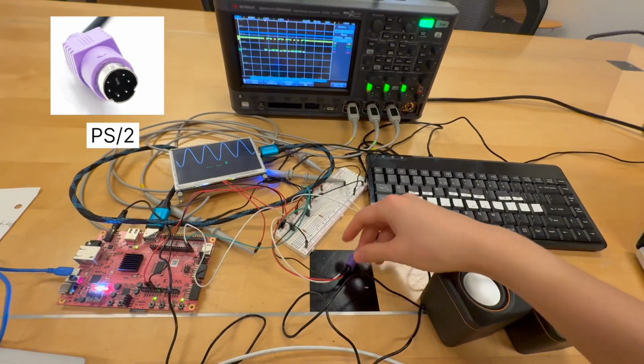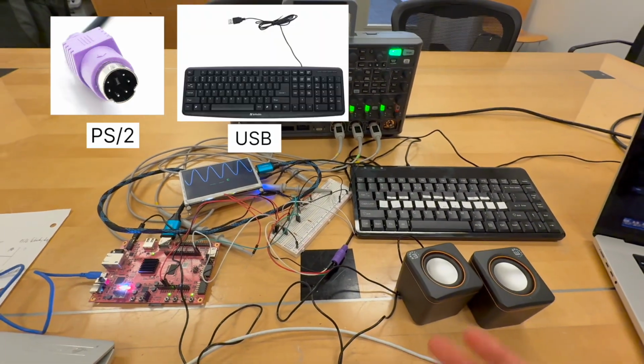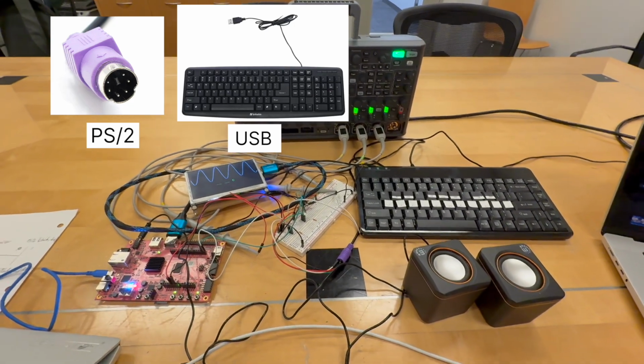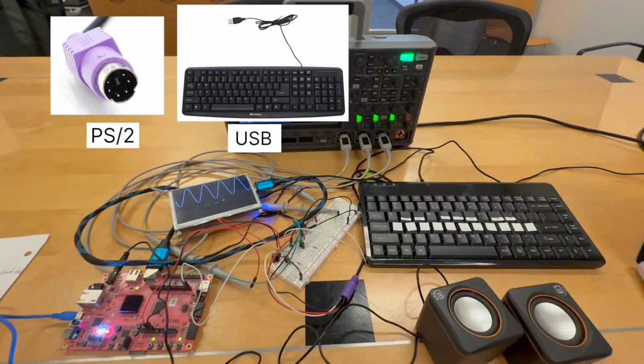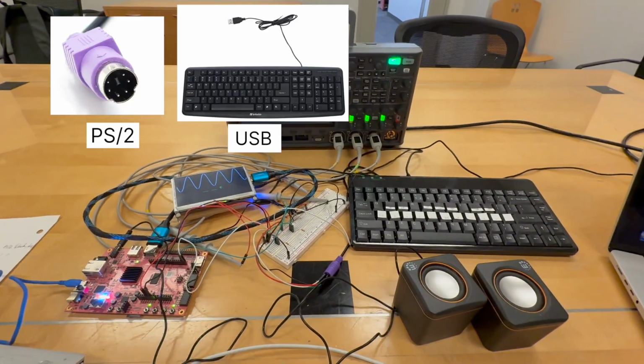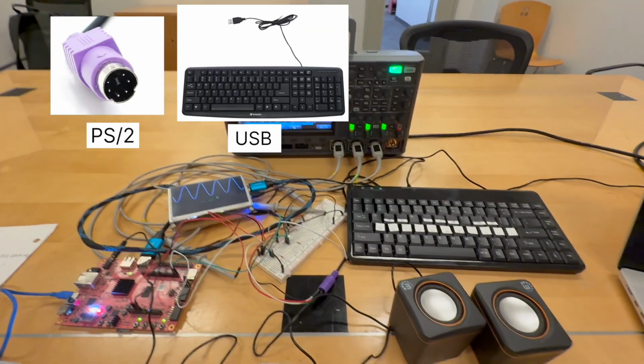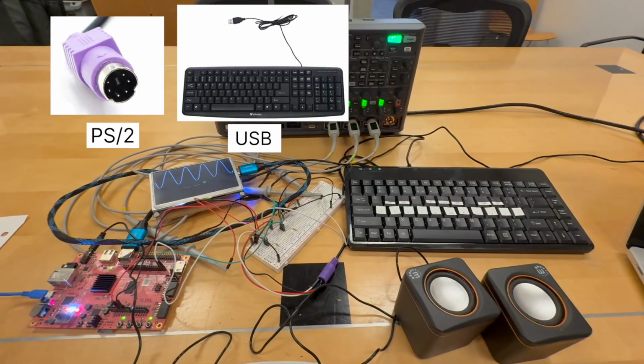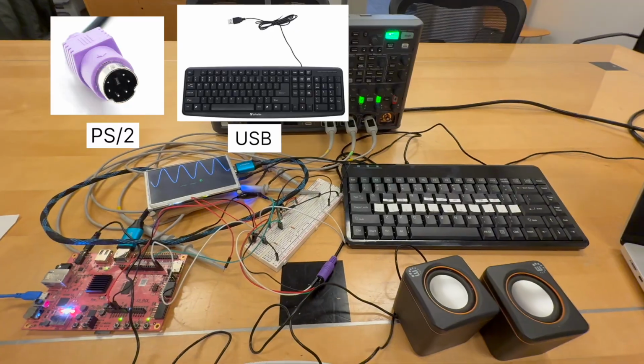So the PS2, first of all, you might be wondering why we're using a PS2 keyboard. Here's the PS2 plug, instead of the USB-based keyboards, which are much more common today. And the reason is that PS2 is an older protocol that's been around since the 1980s, and as such, it's a much simpler protocol to deal with.